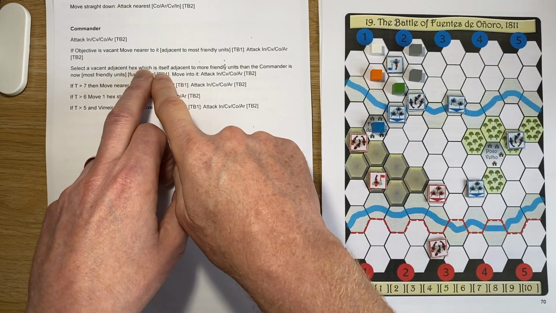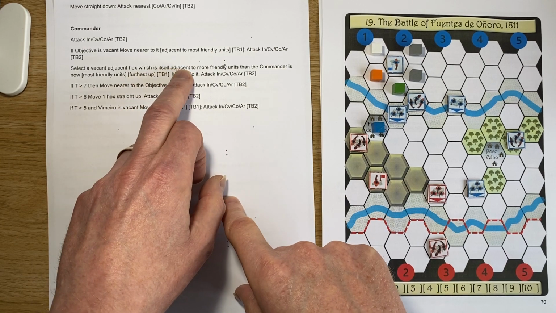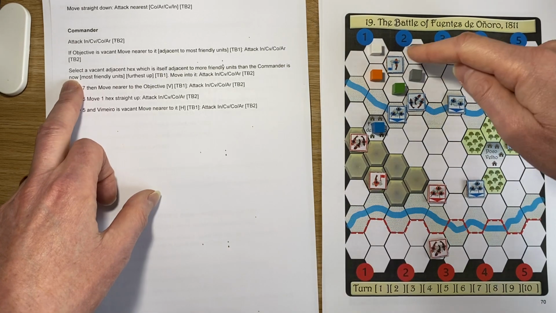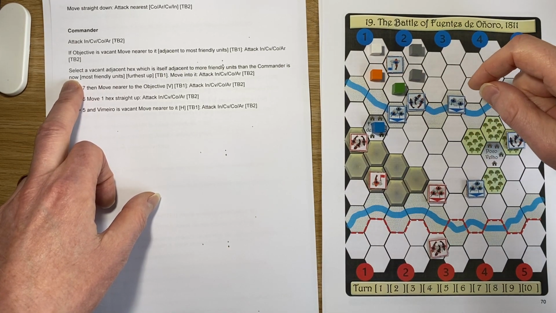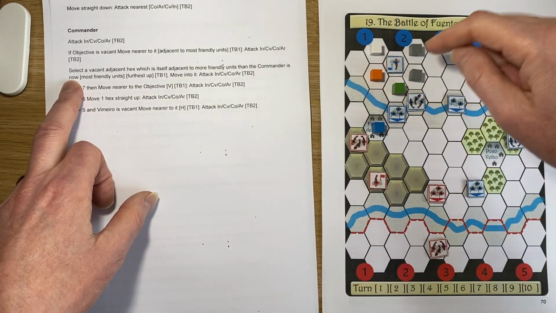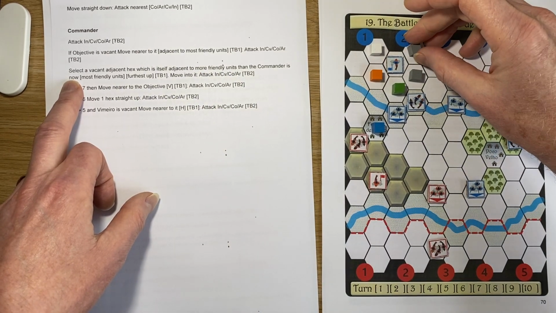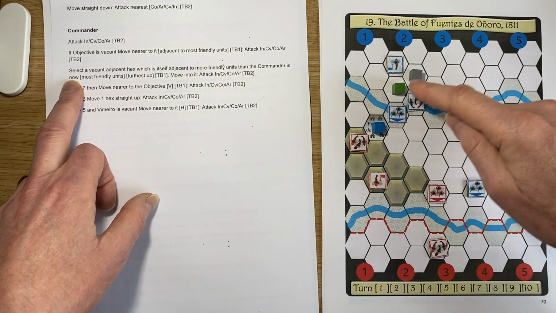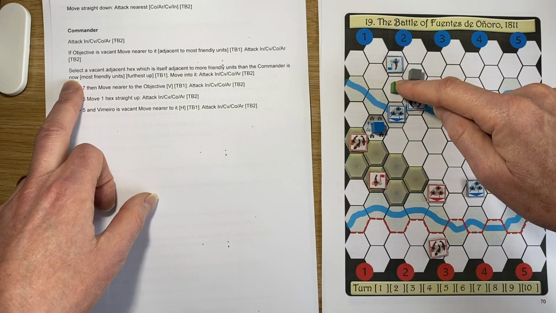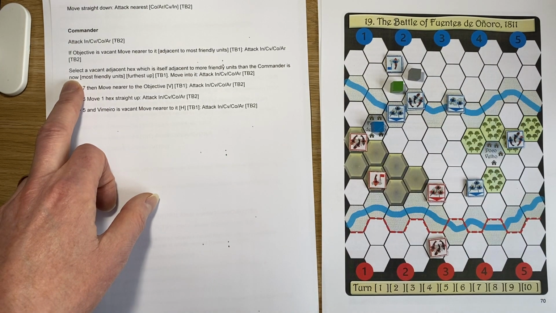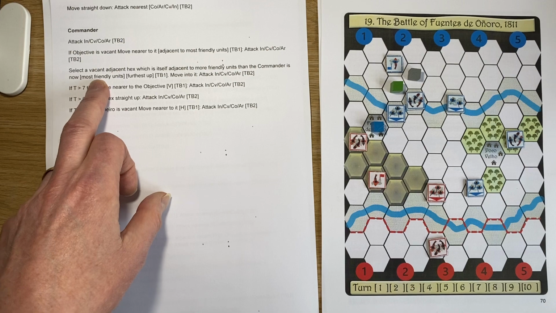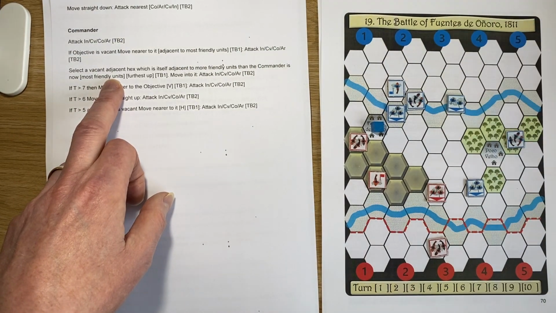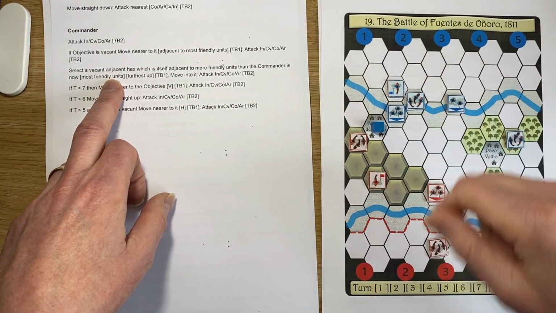Select a vacant adjacent hex, done. But it says which is itself adjacent to more friendly units than the commander is now. Well, the commander is adjacent to 0 friendly units. So we need to pick out the adjacent hexes which are adjacent to more than 0 friendly units. And we can see straight away that it's those 2 hexes there. This one is adjacent to the cavalry, this one is adjacent to the infantry and cavalry. And the tiebreaker says most friendly units. So under this instruction, he would move here because that gets him adjacent to the most friendly units.